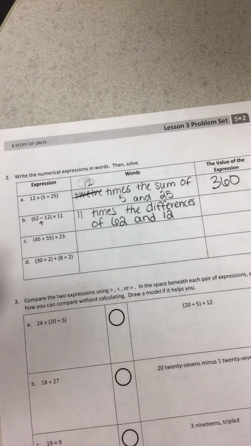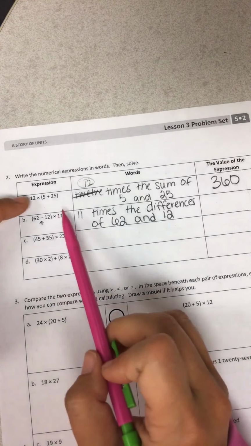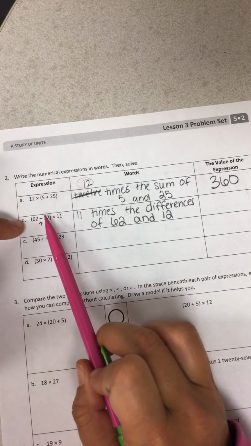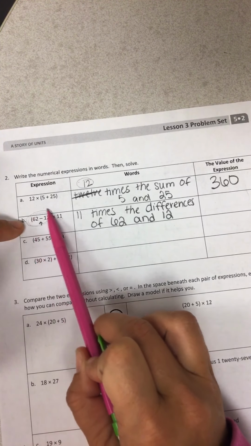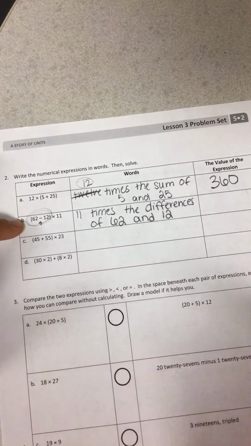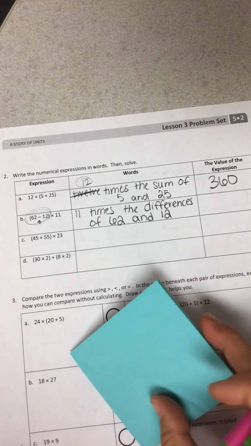Now I could say the difference of 62 and 12 11 times or times 11, so it can be interchanged with moving these things around. The only thing is, especially when you are subtracting, you've got to make sure that you have those numbers in the correct place. So now we're going to go ahead and solve it.